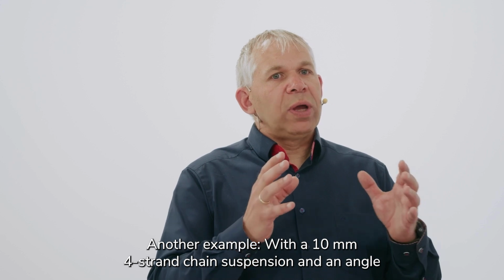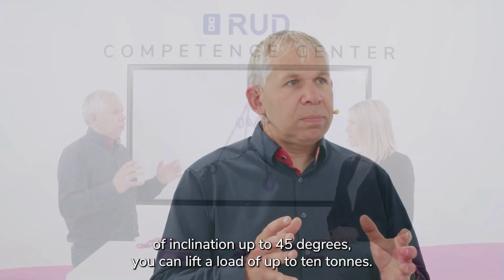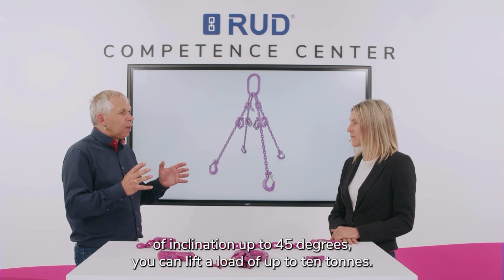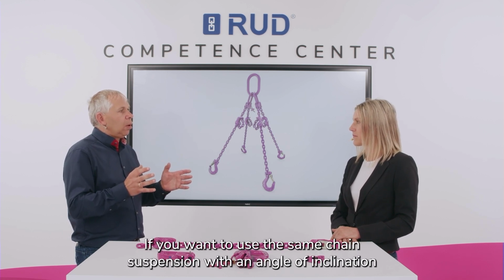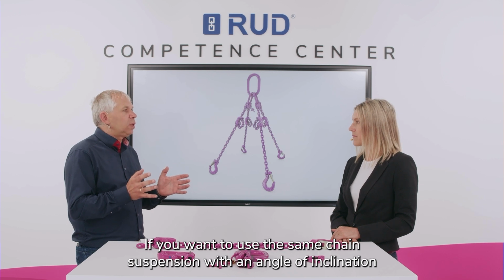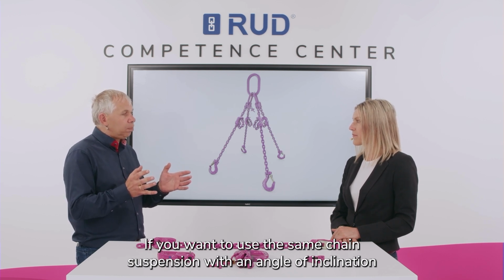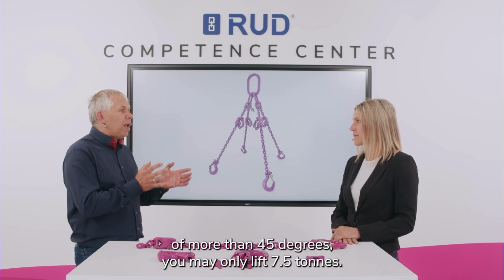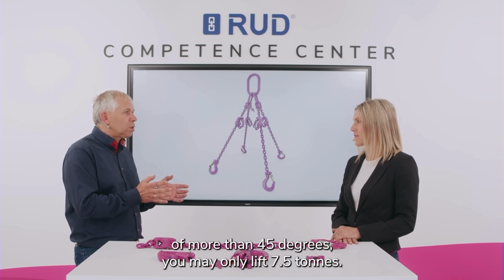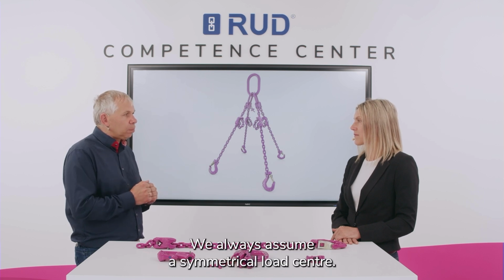Another example: with a 10 mm 4-strand chain suspension and an angle of inclination up to 45 degrees, you can lift a load of up to 10 tons. If you want to use the same chain suspension with an angle of inclination of more than 45 degrees, you may only lift 7.5 tons. We always assume a symmetrical load center.